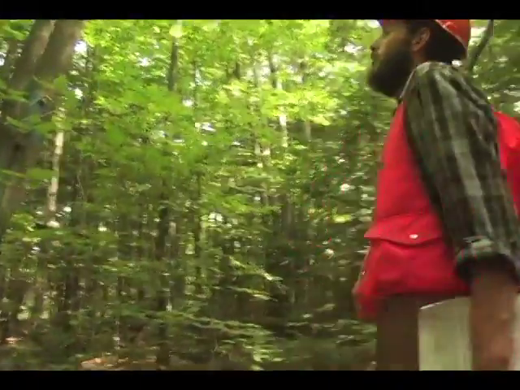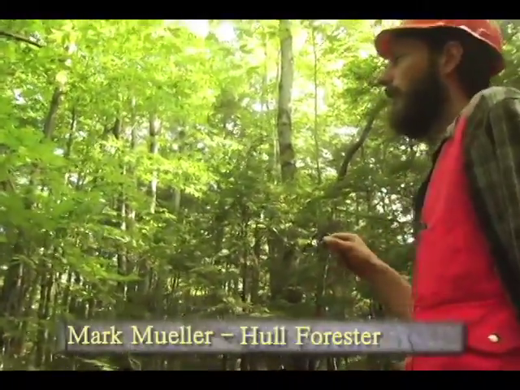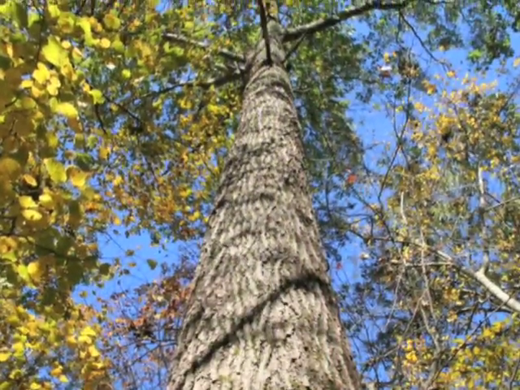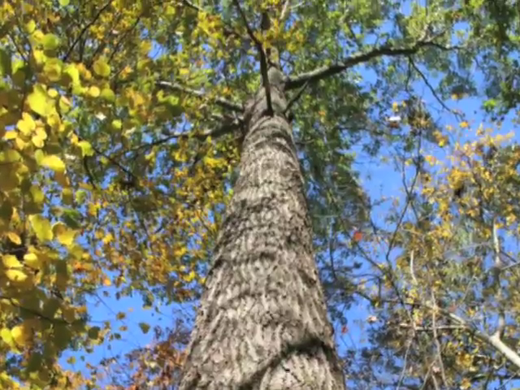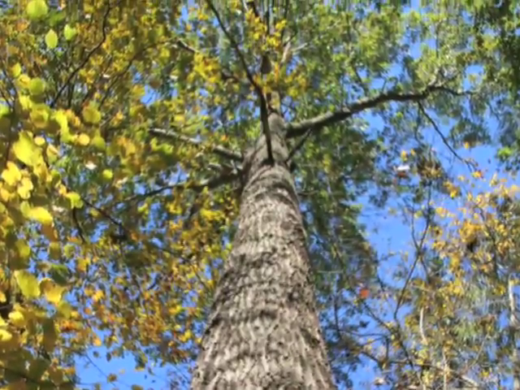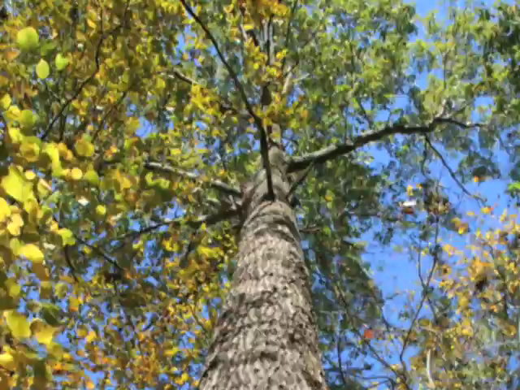We're trying to remove the lower quality, unhealthy, poorly formed trees, trying to grow the better formed, more valuable wood, trying to encourage growth in those. And we'll pick out one tree like this.